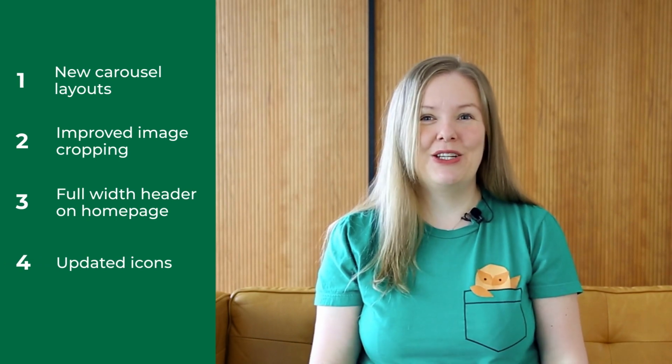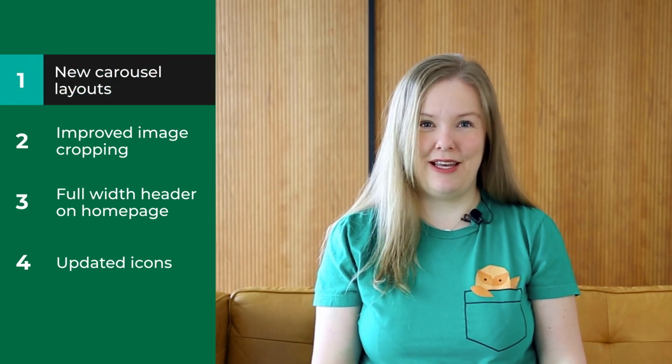Okay, let's start with the new and improved news carousel layouts. As you know, one of the most popular use cases for ThoughtFarmer is sharing news. Whether that's company news or a team announcement or an upcoming event, all of these items will likely appear in the news carousel at the top of your homepage. And we've heard some amazing suggestions from you as to how we can make that carousel even more engaging.